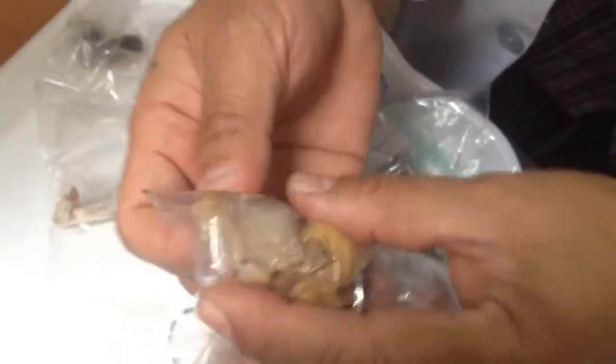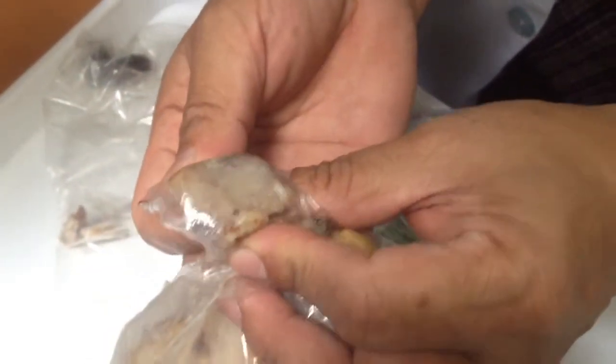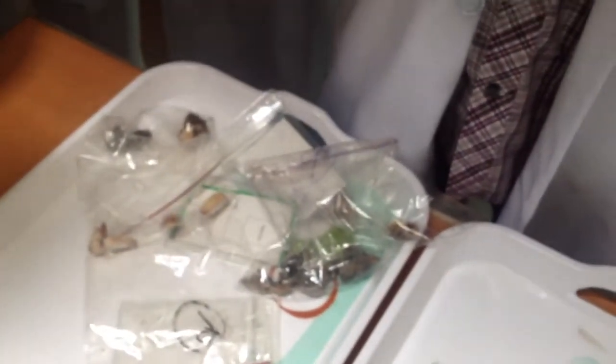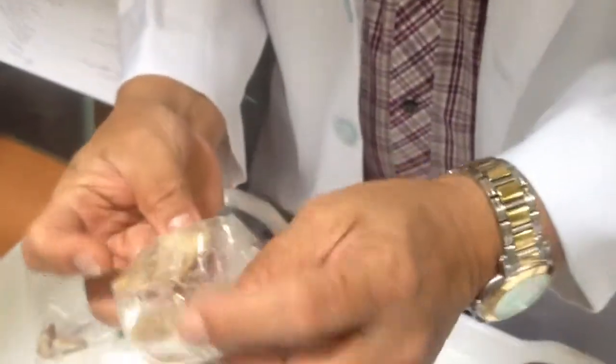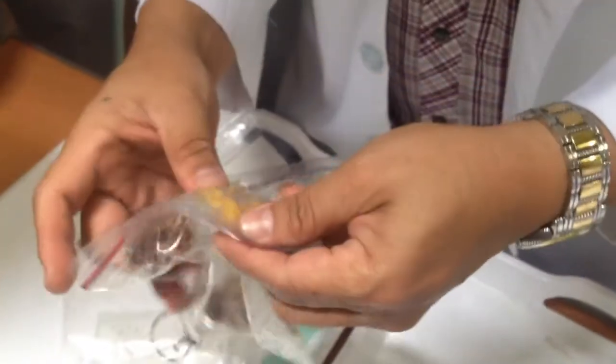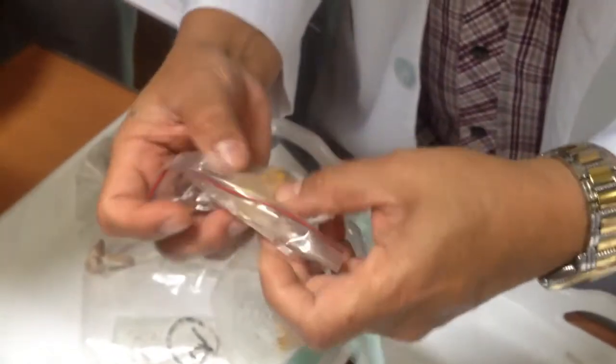So all of this, especially this one. Like this one. Mucin, gelatin are translucent. Okay? My hand is opaque. But when you see through, that is translucent. So this is translucent rather than opaque. All of this.